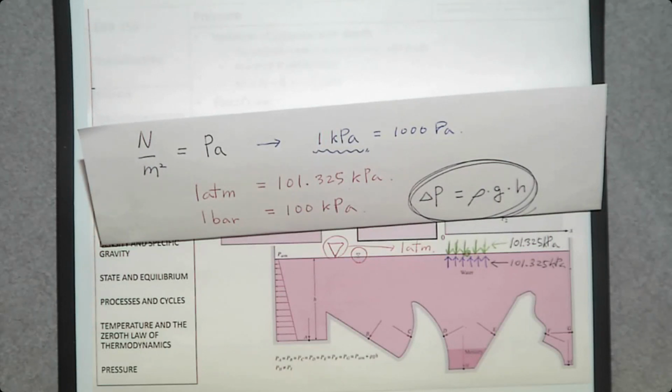Then what is the pressure value at this point A? Can you determine that? Yes. By how? By using this equation. The difference in pressure is rho g h. We know the pressure at this interface because we see this upside down triangle.